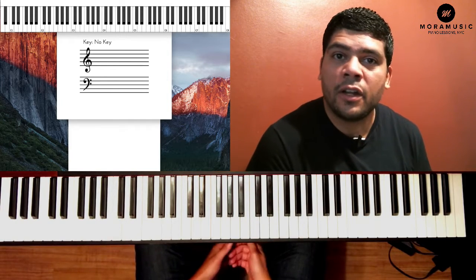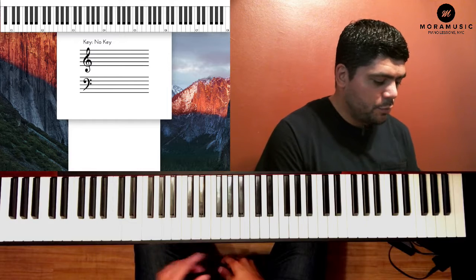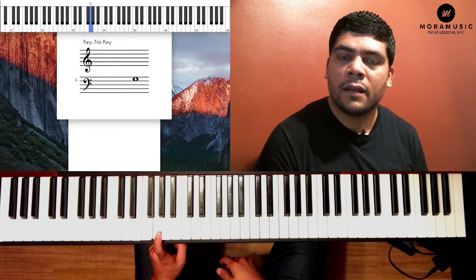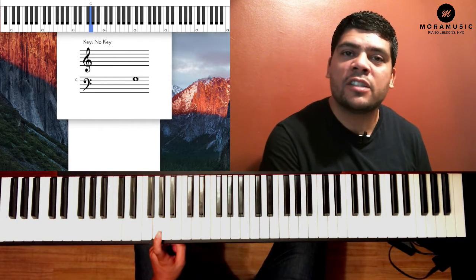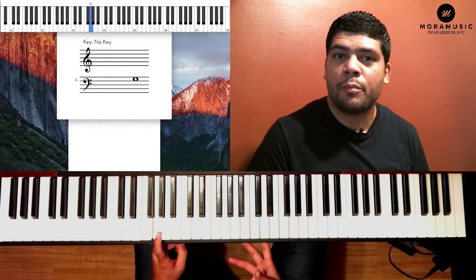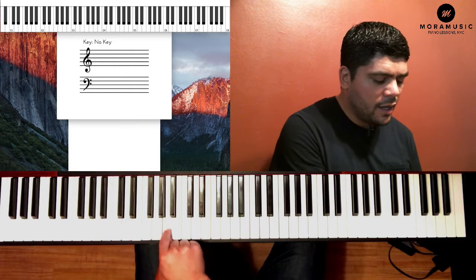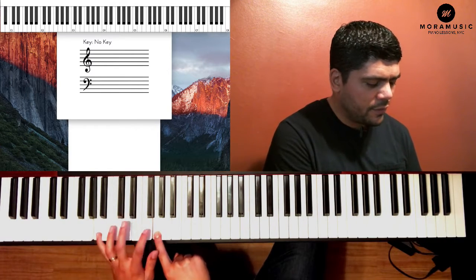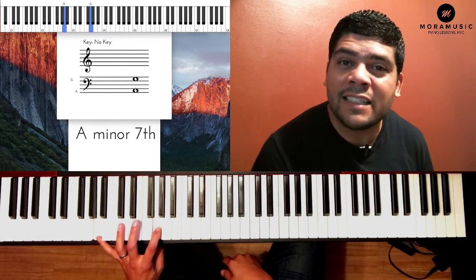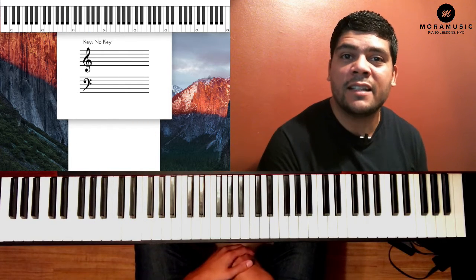Let's pick another key, a random key. Let's pick a G. I know that my G is going to be the flat 7 of whatever chord I'm building. So I'm going to be building an A chord. My flat 7. I'm building some type of an A7 altered. Look how easy it is.